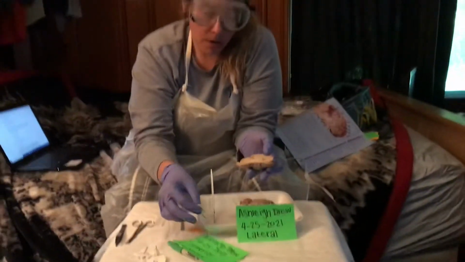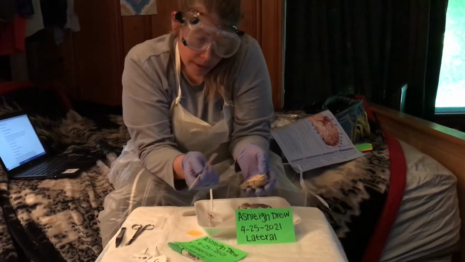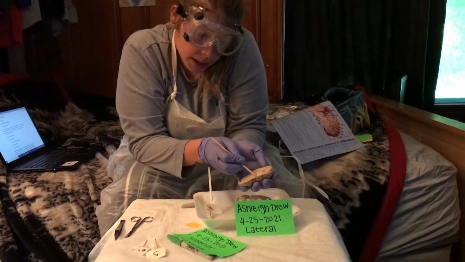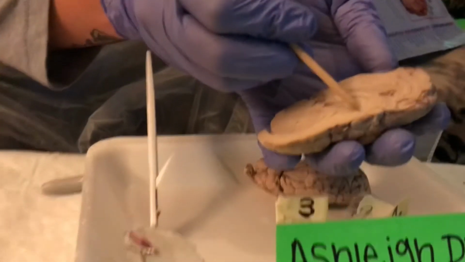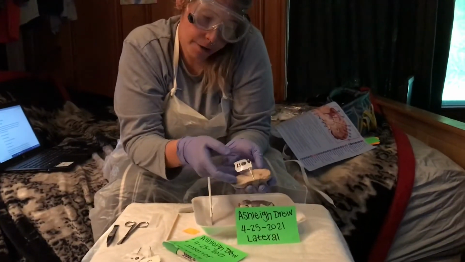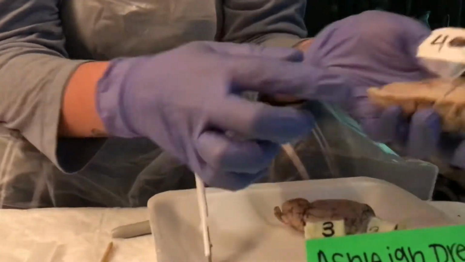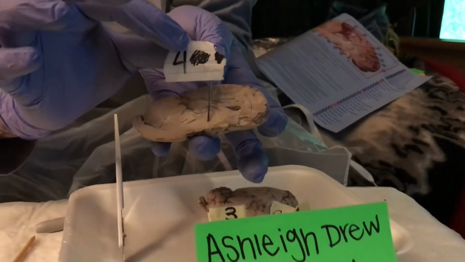The fourth part I'm going to be labeling is the hypothalamus. The hypothalamus is right down here, the bottom of the thalamus. So there we go. The hypothalamus from a lateral view.